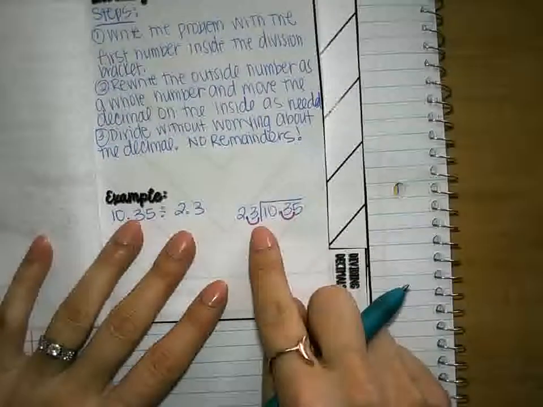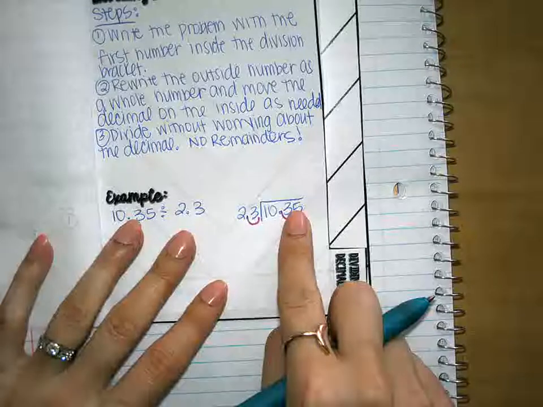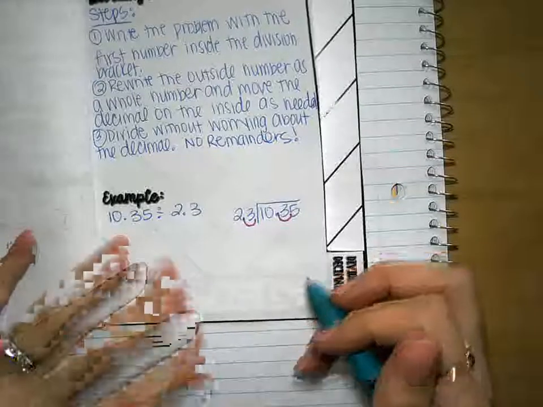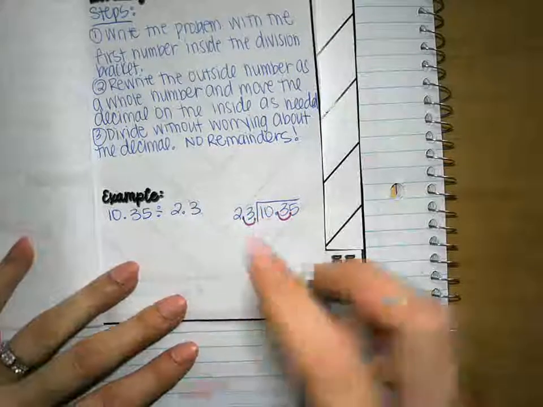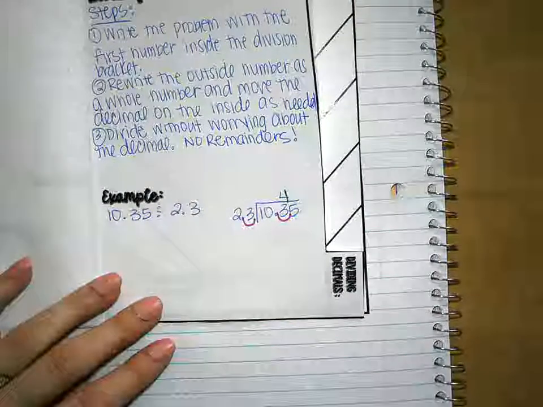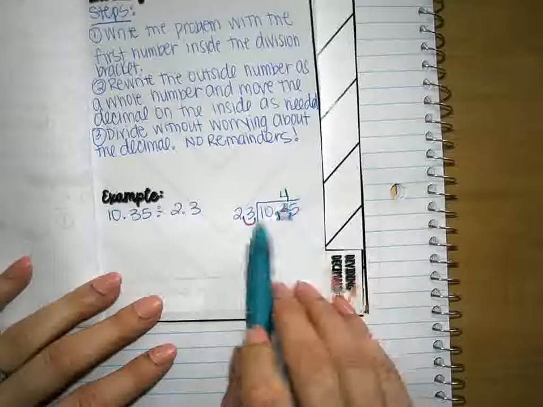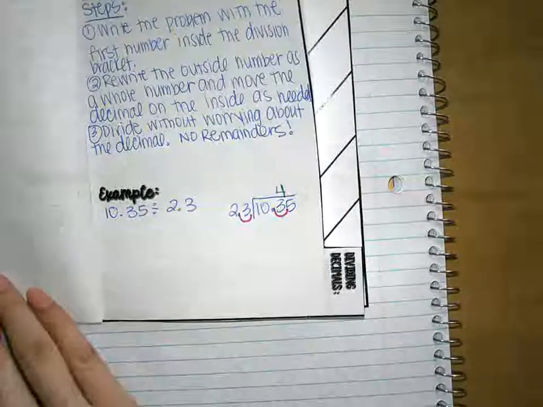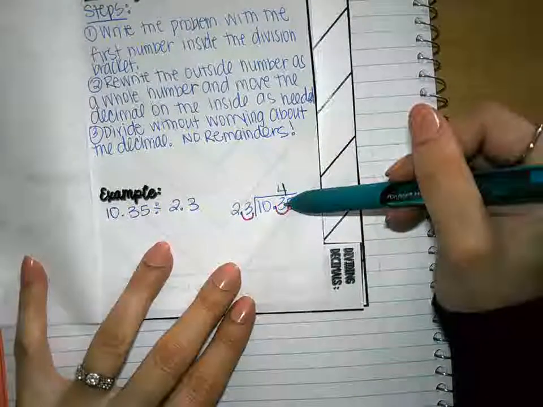So, now I have a question. Where does that 4 go? Above what number? Because it's extremely important that we put it above the correct number. If we don't, we're going to mess something up. Lindsay? Not above the 0. Above the 3. Why does the 4 go above the 3? Ella? Because that's the number that we were dividing it by. Good. We were saying that 23 goes into 103 4 times. So you have to make sure you put it above that correct number.